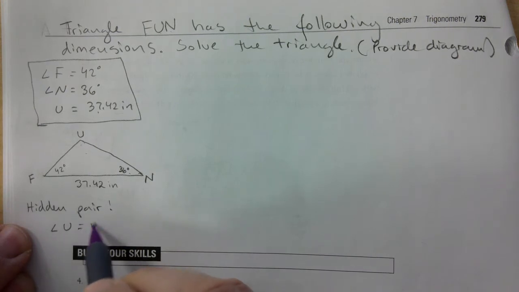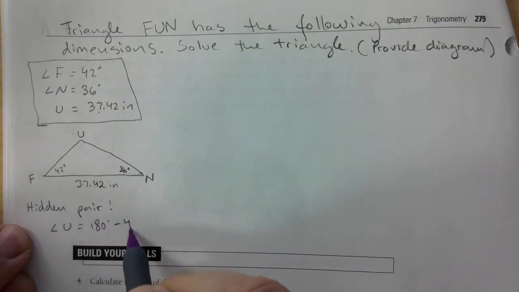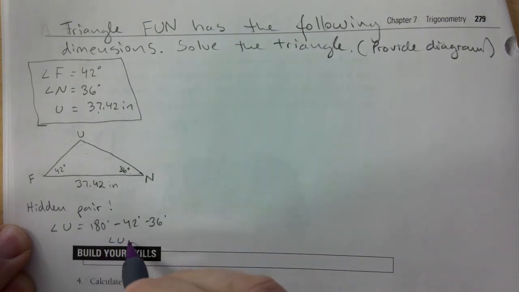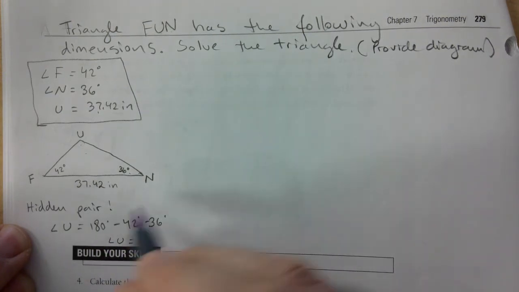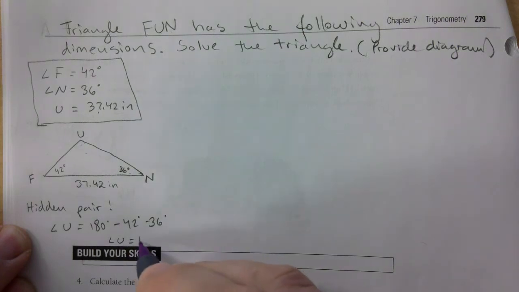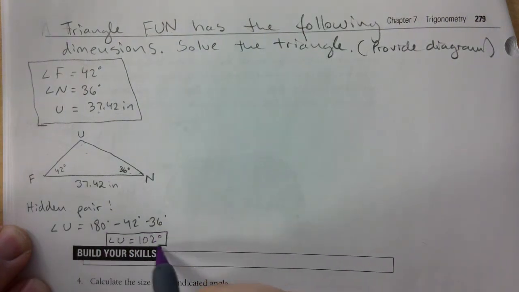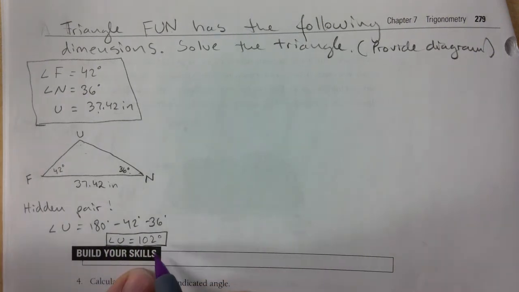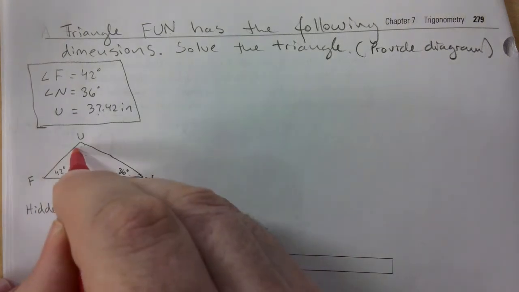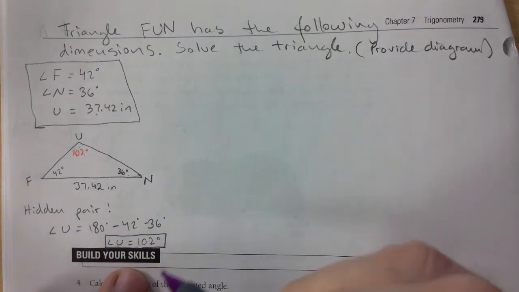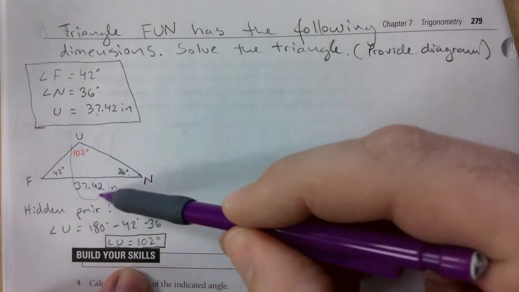Angle U is 180 minus 42 minus 36. If you subtract all of that, you get 102 degrees. So that's part of solving, right? Finding whatever is left. So we now know that this is 102 degrees. I'll use a different color because it wasn't given. Now we have a pair.